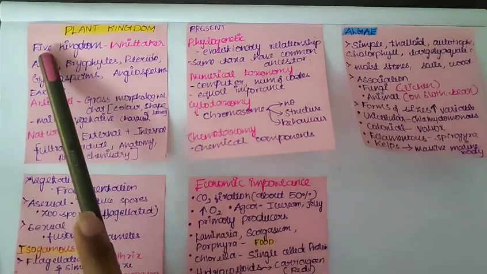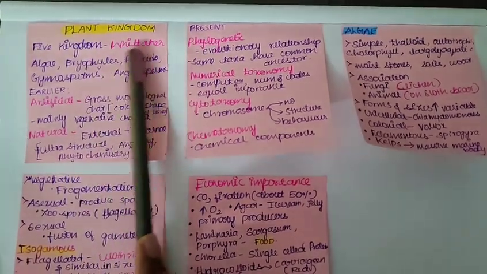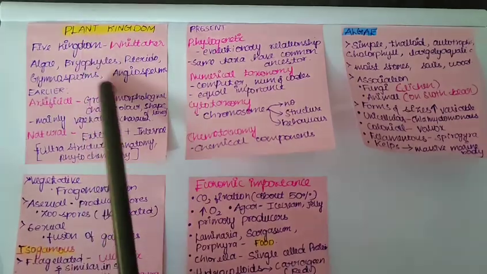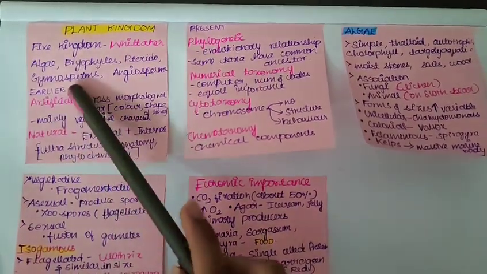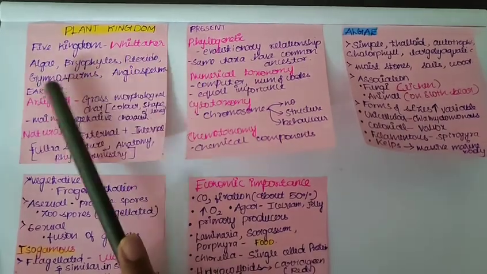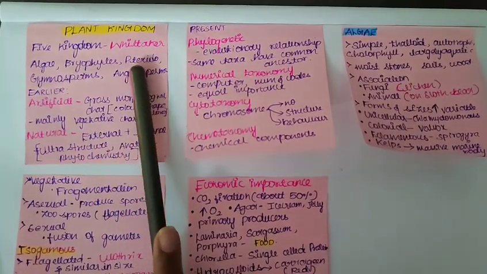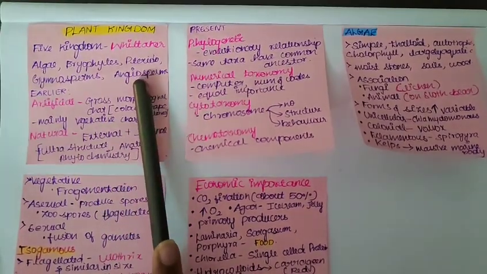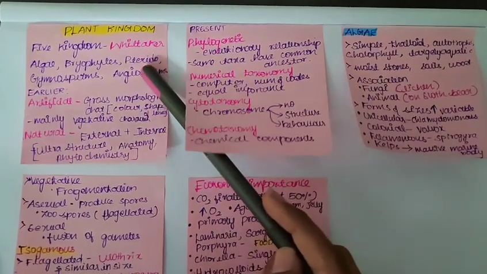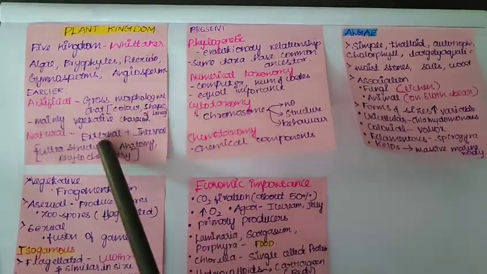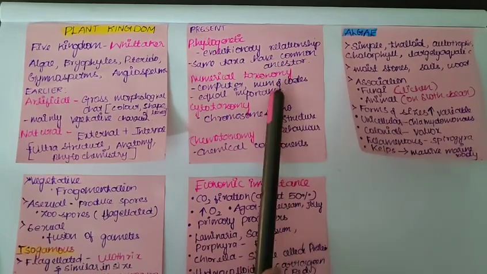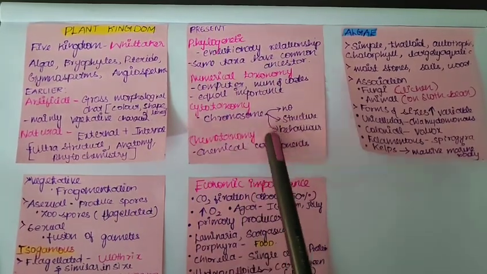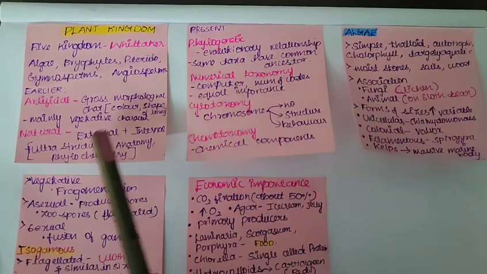As you all know, the five kingdom classification was given by R.H. Whittaker and Plant Kingdom is one among the five kingdoms. Okay, so coming to Plant Kingdom, it has 5 divisions, which are algae, bryophytes, pteridophytes, gymnosperms and angiosperms. Let's see what the earlier classifications were and what the present classifications followed by nowadays taxonomists or scientists are.